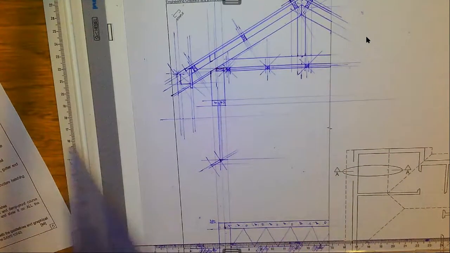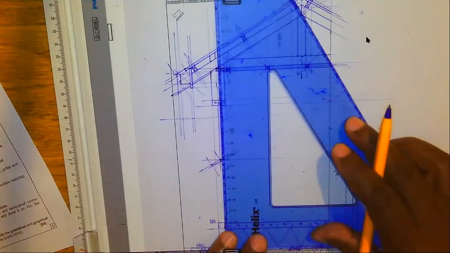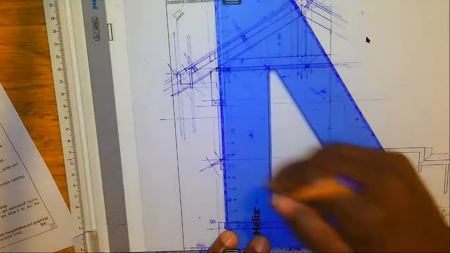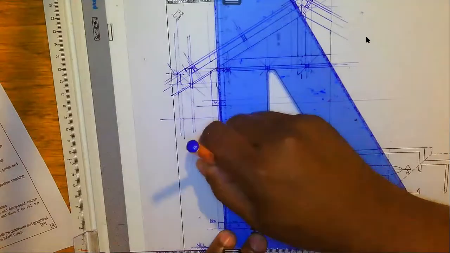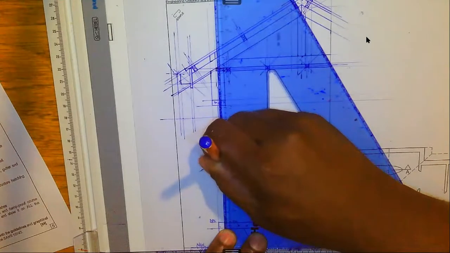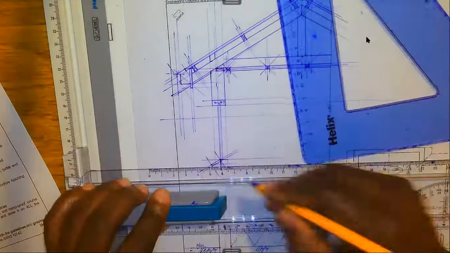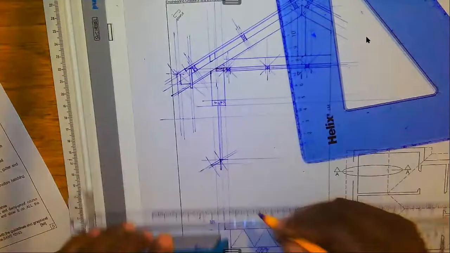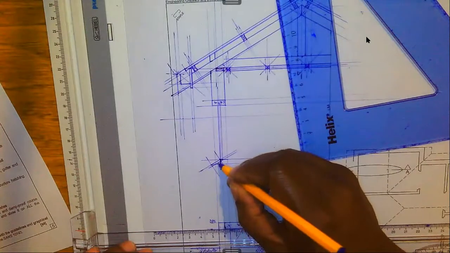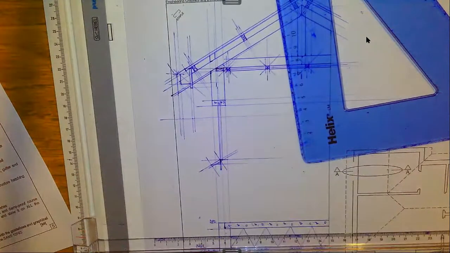Then you draw at the corner here. At the corner of the sill, you also draw a line like that. That would take you up to this level, okay? Then this part is just filled with mortar. It's not concrete, but mortar for bonding purposes, okay?